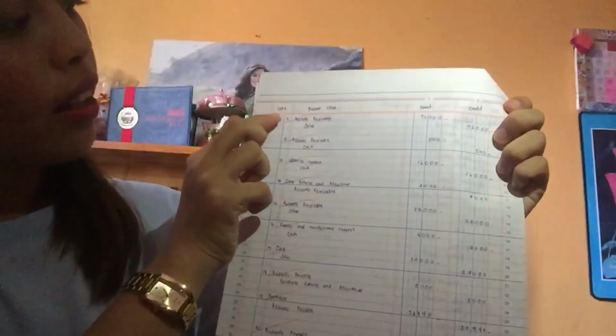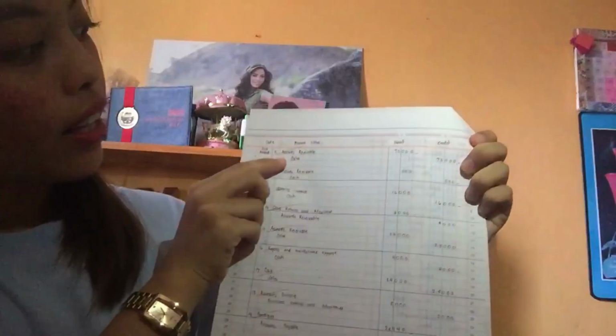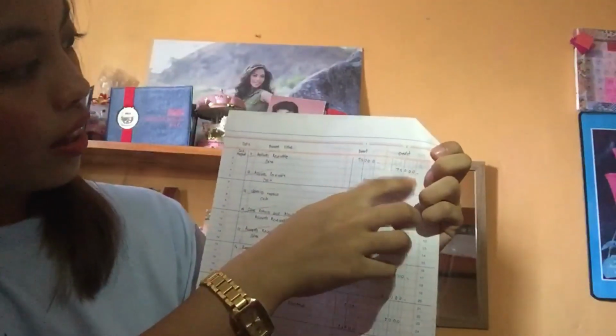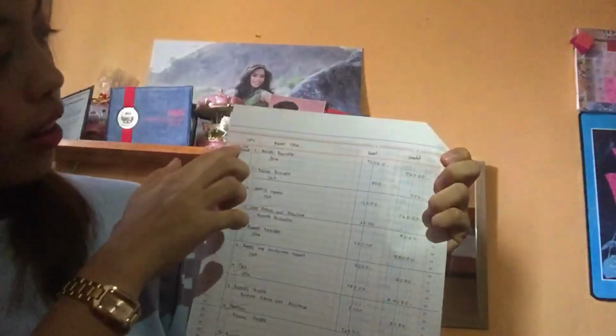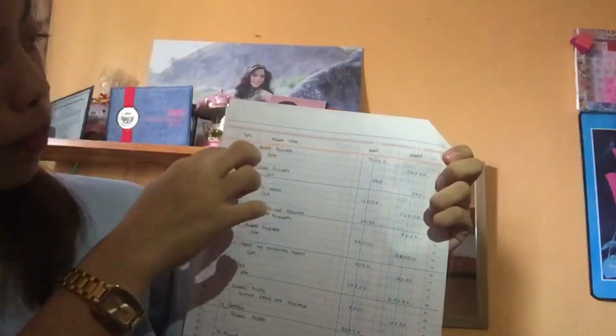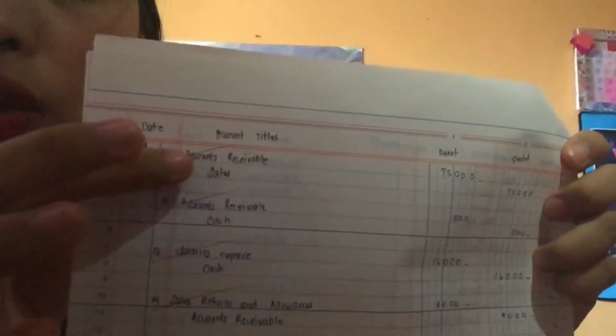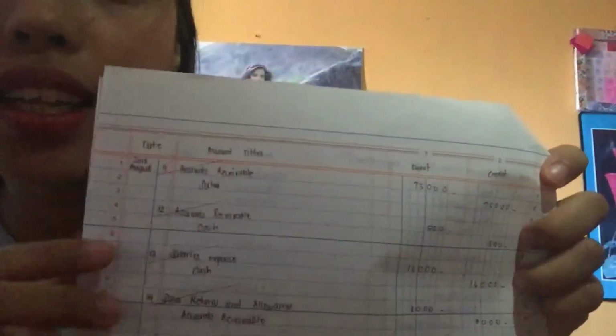Kapag debit, ayan, lagi naka-indent si credit. And then, debit here, credit here. Laging balanced yan. Dito date, yan. Tas account titles. Dito, kunyari, ayan, 2018 August, tapos the day. And then, yung account titles, yan. Tapos, debit, credit. Madali lang yan, kaya nyo yan.